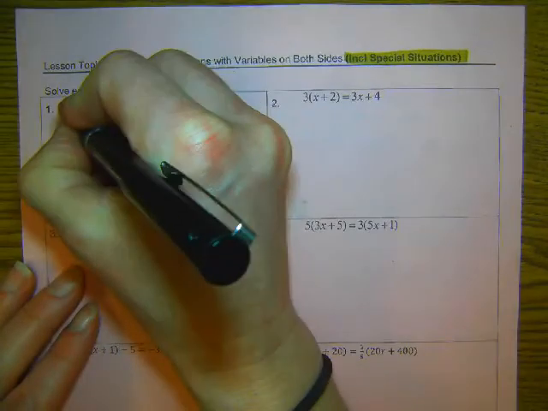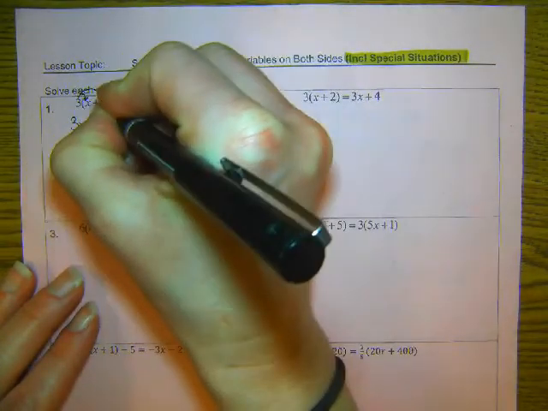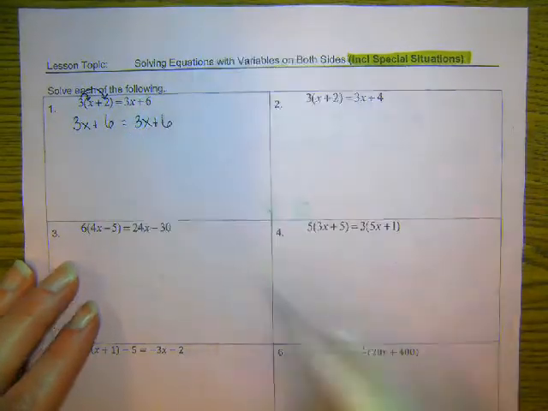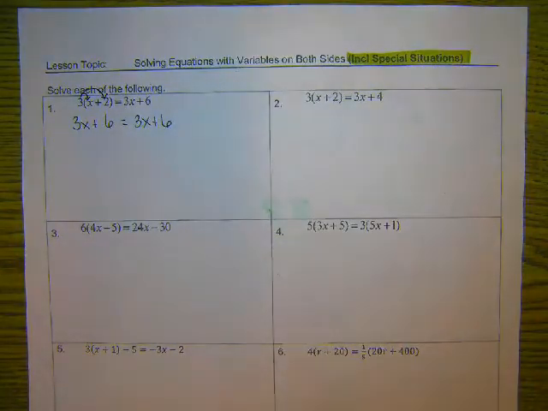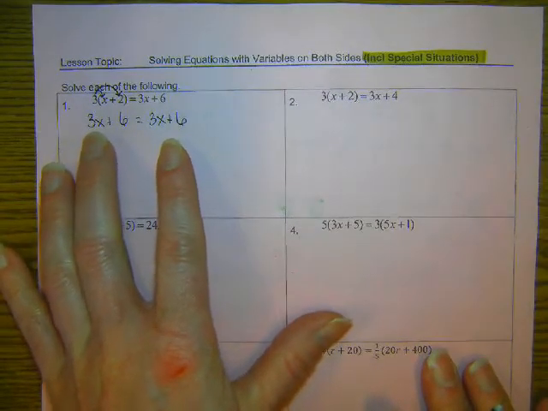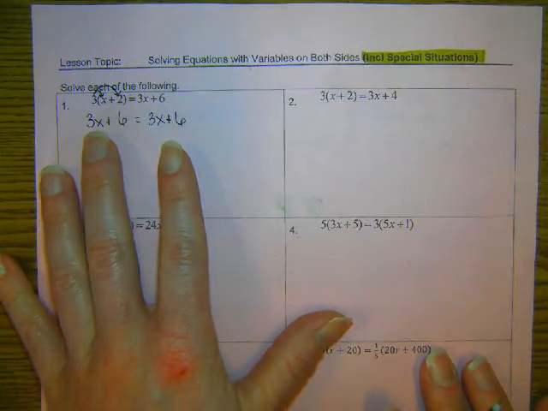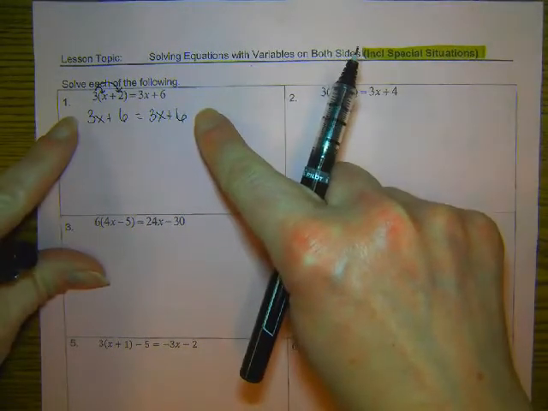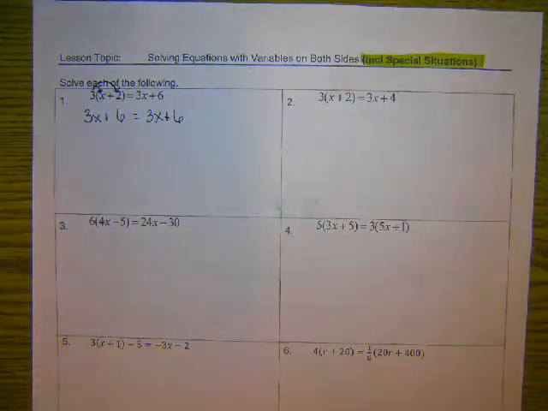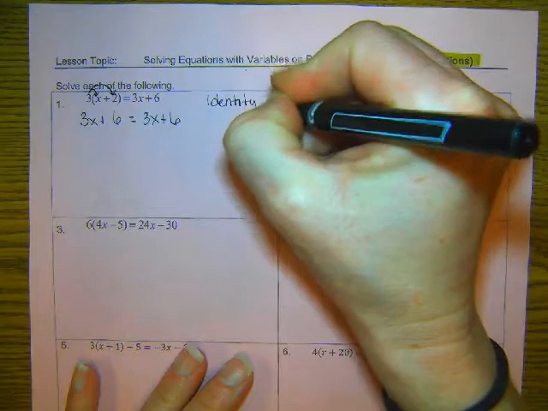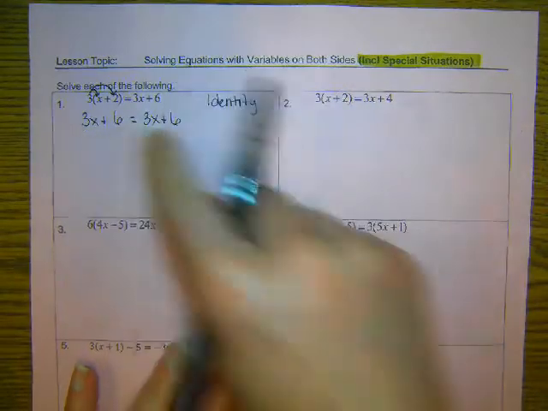And what I am noticing is I have 3 times x, or 3x, plus 3 times 2, which is 6, equals 3x plus 6. All right, what you might notice at this point is that you have the very same exact thing on both sides of the equation, and I have talked about this a little bit before, earlier on when we were solving equations. Let's say you don't notice that they're exactly the same. When they're exactly the same, by the way, this is called an identity. An identity is when we have the same identity on both sides.